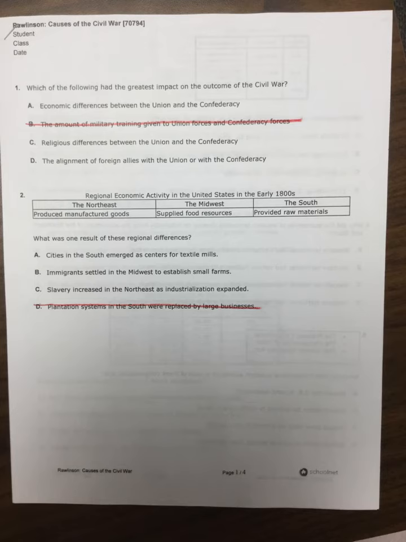All right, guys, let's go ahead and get started on our causes of the Civil War test. This is also called the sectionalism test. All right, concentrate and let's do our best.